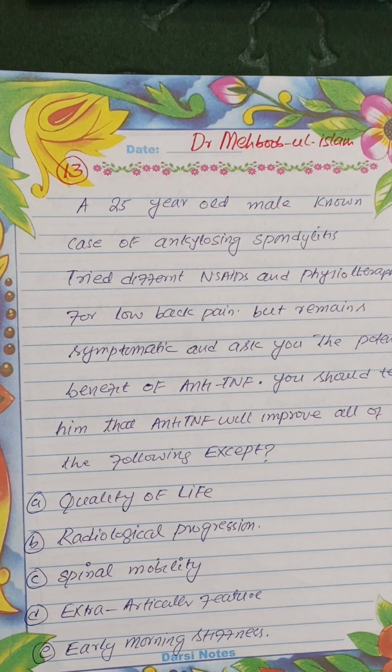Question number 13. A 25-year-old man, known case of ankylosing spondylitis, tried different NSAIDs and physiotherapy for low back pain but remains symptomatic and asks you the potential benefit of anti-TNF. You should tell him that anti-TNF will improve all of the following except.